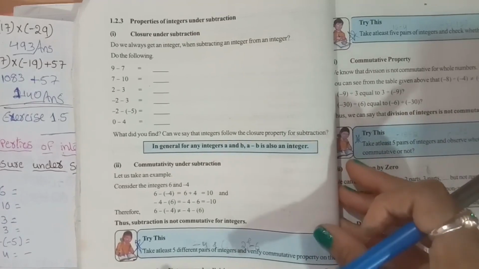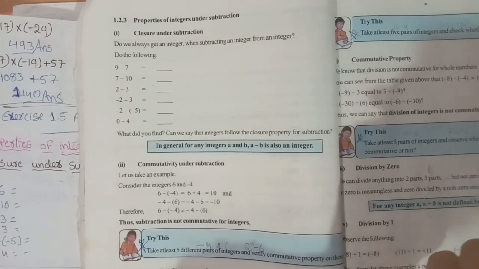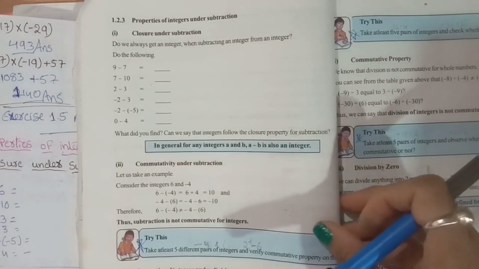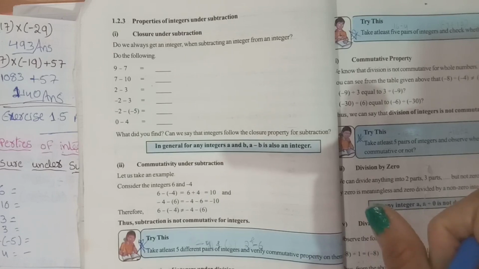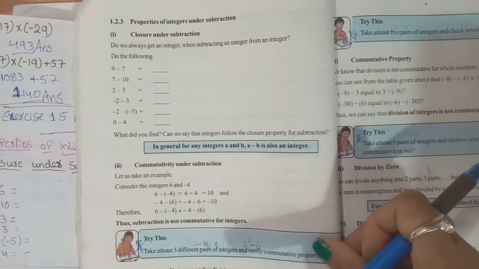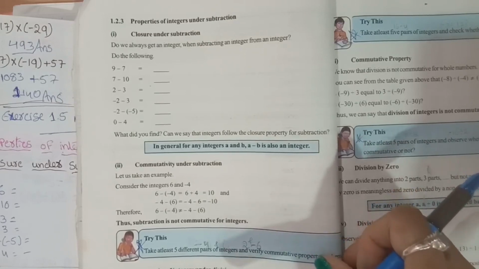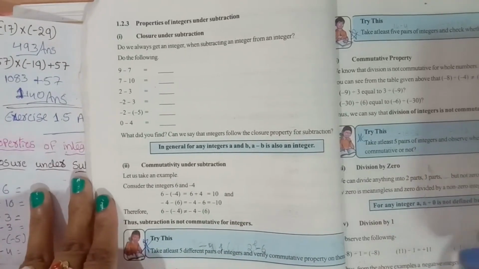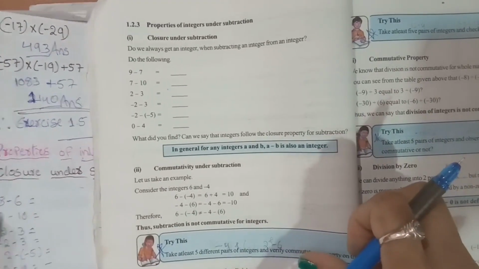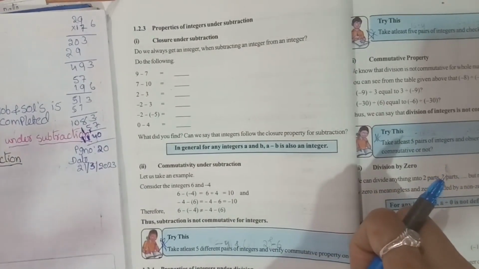Today is the 7th class mathematics, chapter number one, integers. Today we learn a new topic, 1.2.3 in the Telangana State Book, properties of integers under subtraction, page numbers 20 to 22. Today we learn only this. The other book we will learn later. First of all, today we learn the Telangana book.